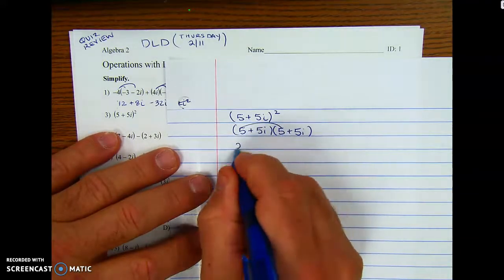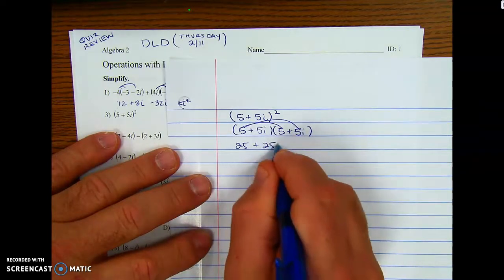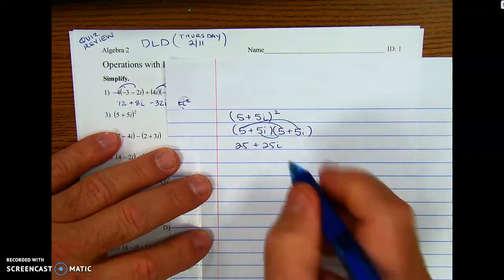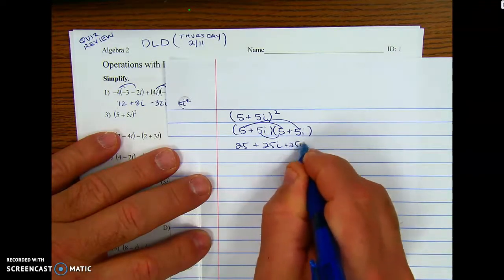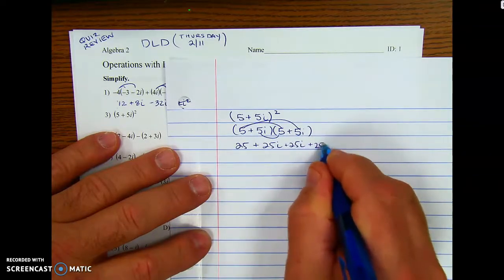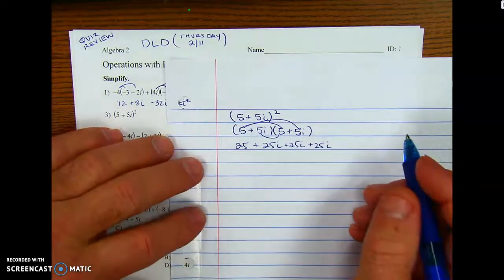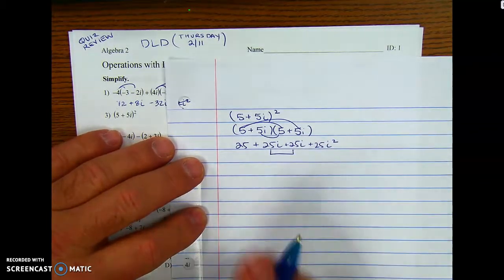5 times 5 is 25. 5 times 5i is 25i. 5i times 5 is 25i. And 5i times 5i is 25i squared. That is a lot of 25s. So in the middle here, got like terms.